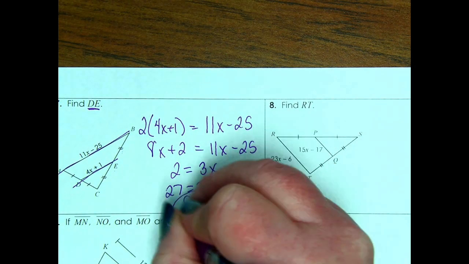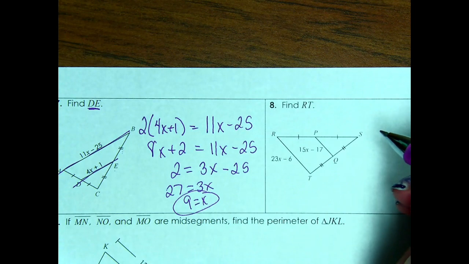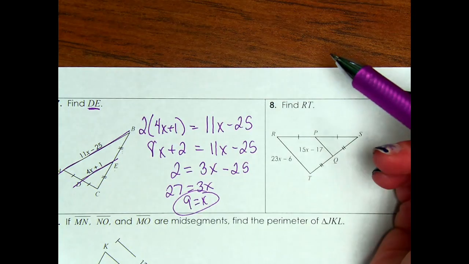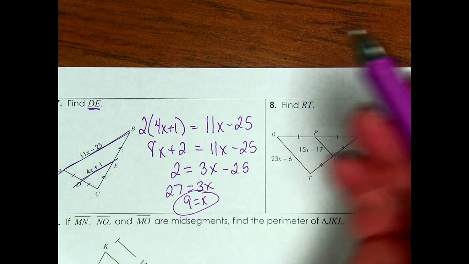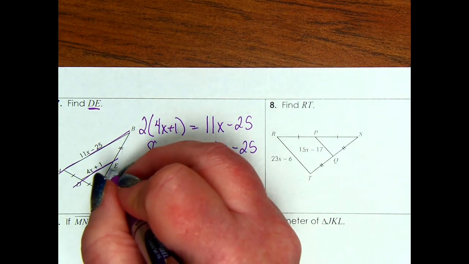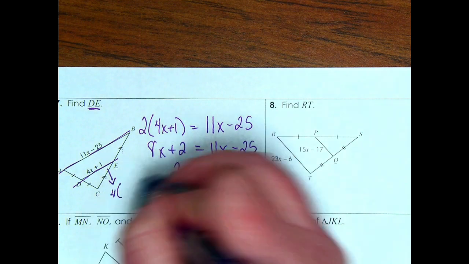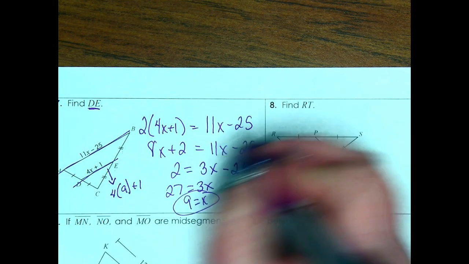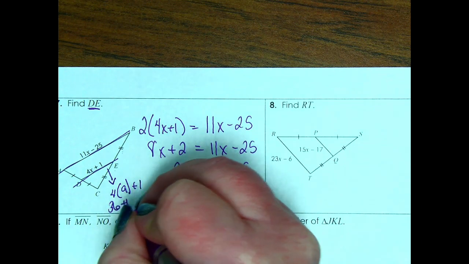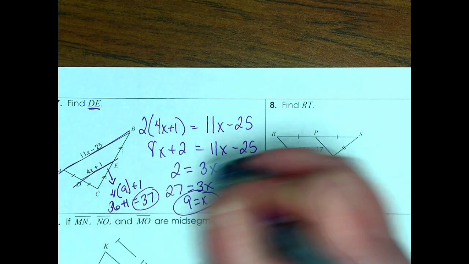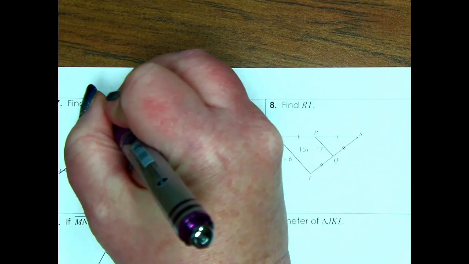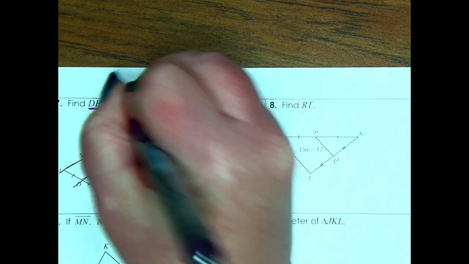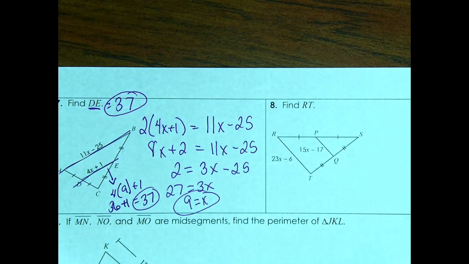But the question doesn't ask me to find x. It asks me to find DE. So I'm now going to substitute 4 times 9 plus 1 because I'm substituting it into DE. 36 plus 1 is equal to 37. So DE equals 37. Please take a moment and answer question 8.